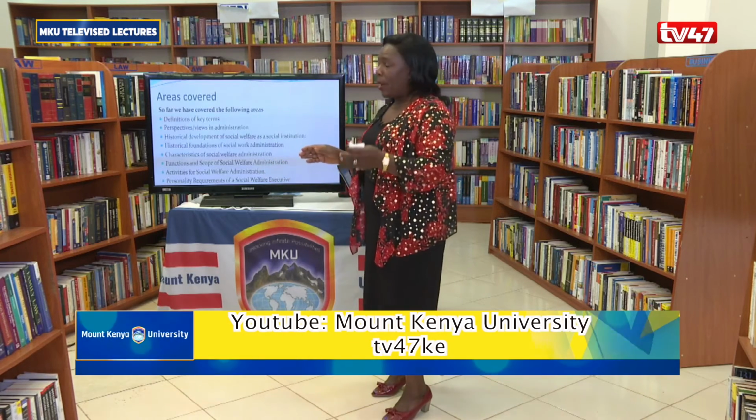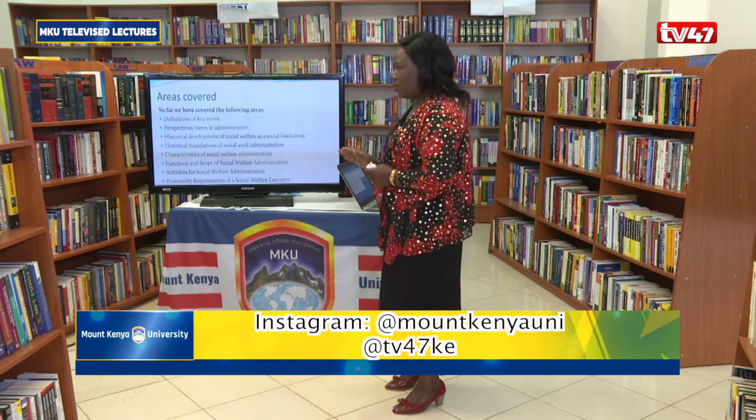First things first. We have covered some areas, and it's good for us to check the areas that we've been able to cover so far. At the start of this unit, we looked at the definition of key terms. We looked at what is administration, what is social, what is welfare. We combined the two or the three, and we were able to see what those terms mean. And of course, we bias them towards this unit.